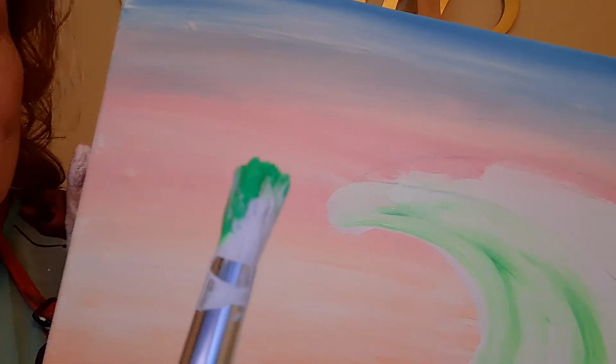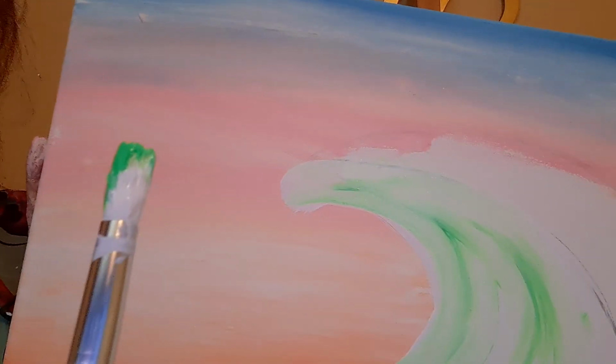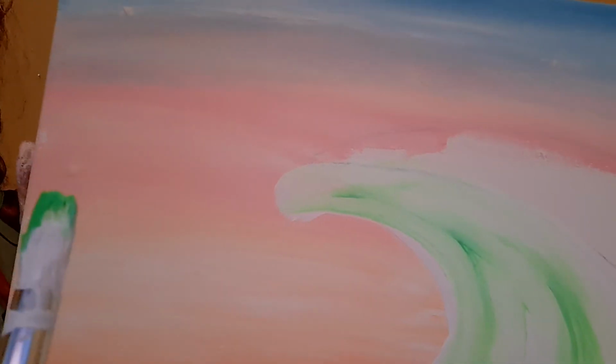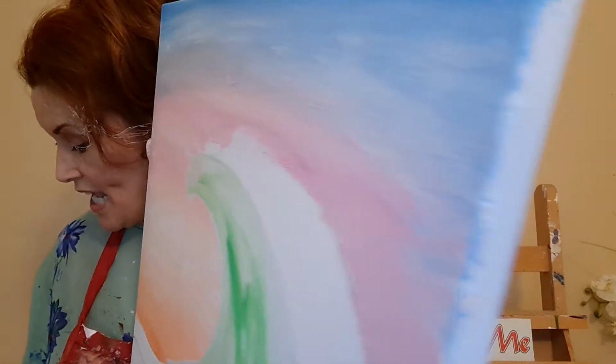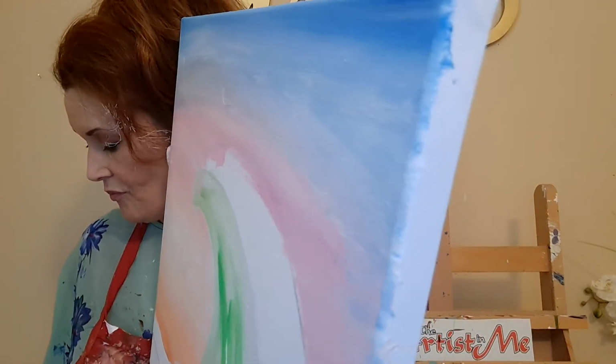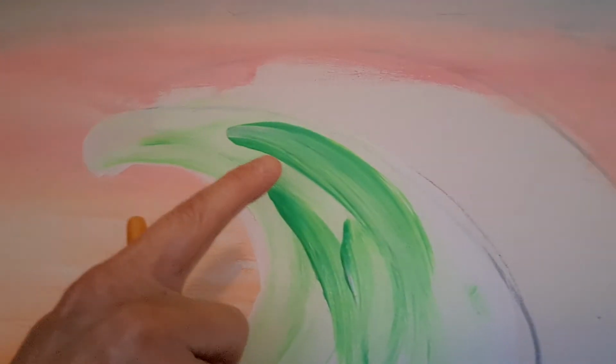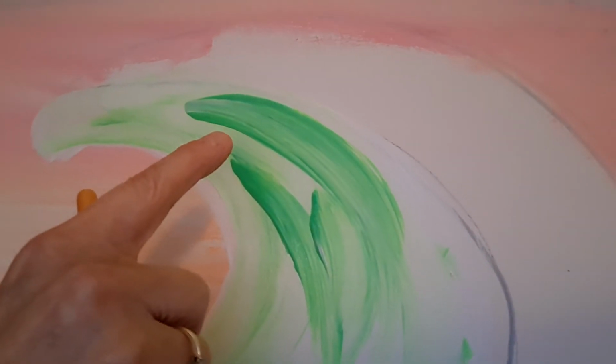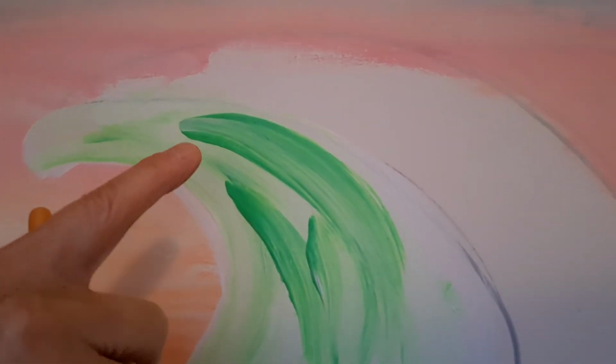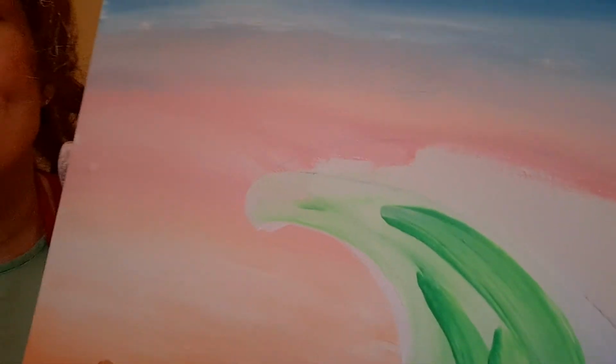I got another huge glob. I need way more green. Way more green. All right, I'm going to get, that's not enough. I'm going to get more again. Let's see. I just want to see. Okay, ooh, now I'm happy. You're jealous of my green now. I could tell it was just like some baby green.